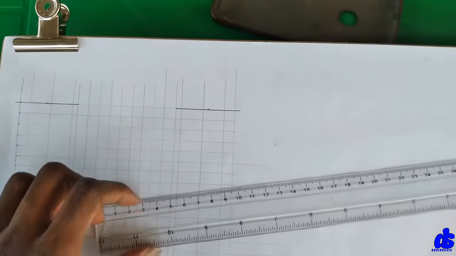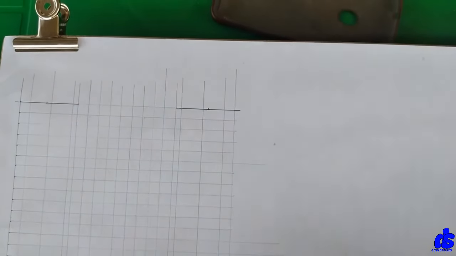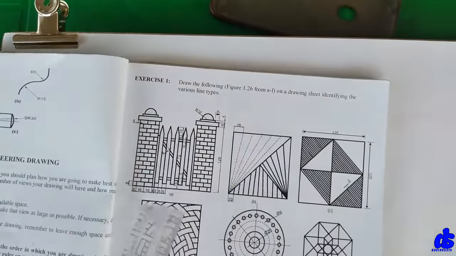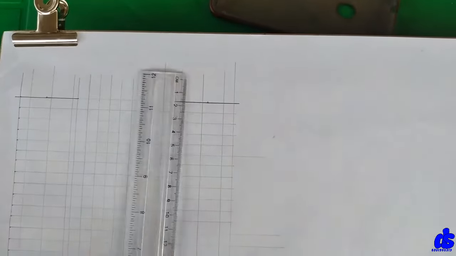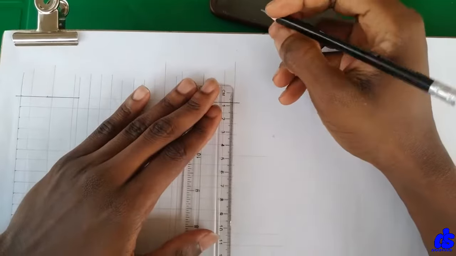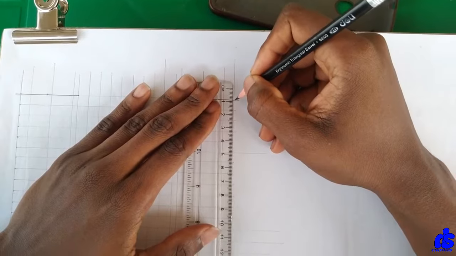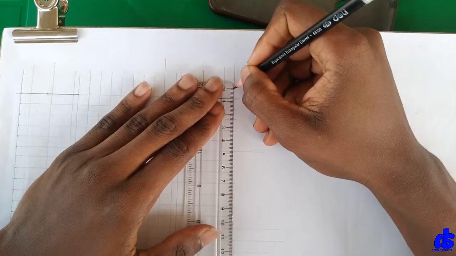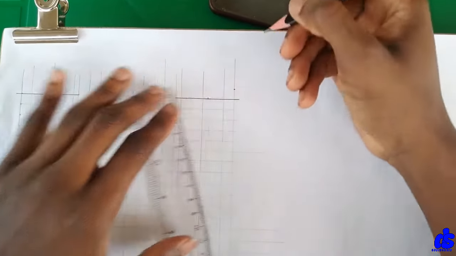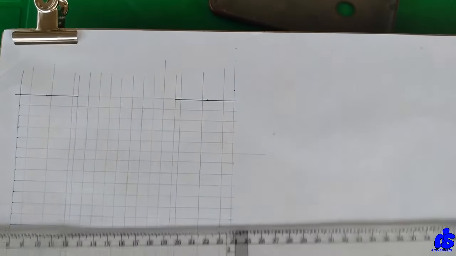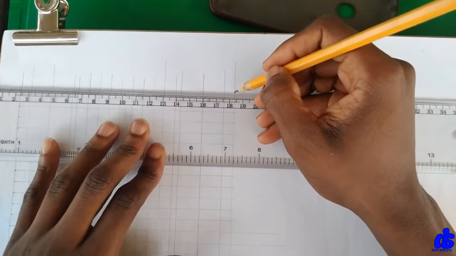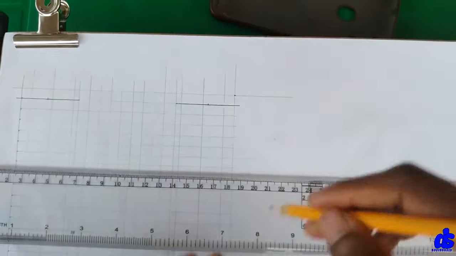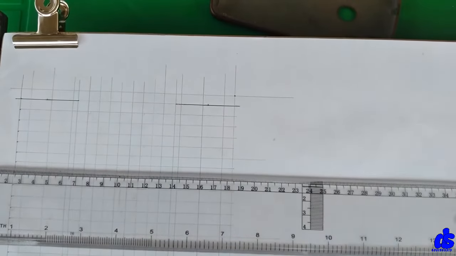You have 24 on this side. Now the height has been given to us as 8. So you need to measure 8 as the height. So let's measure. This is 9. So 8 is somewhere here. Once you mark the place, you can use a T-square to just draw a horizontal line that will affect both sides.